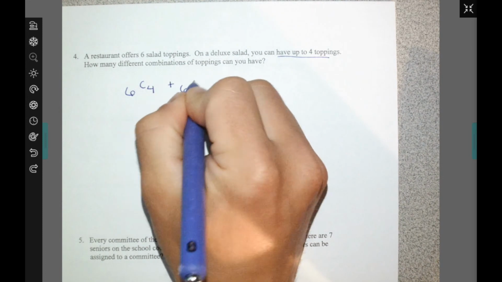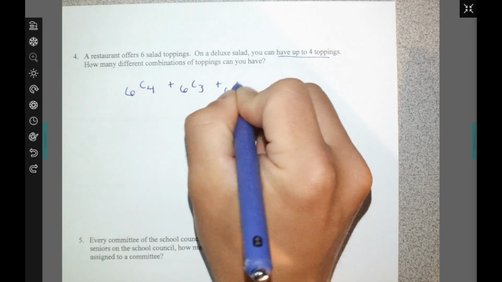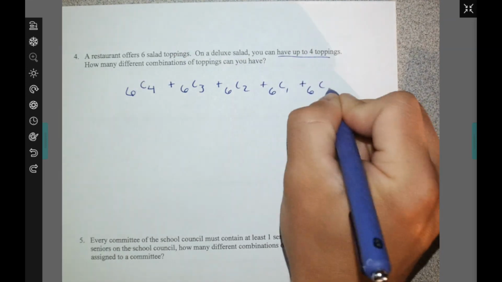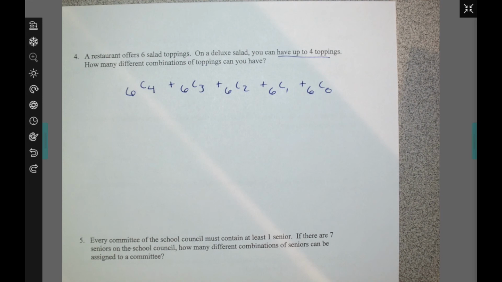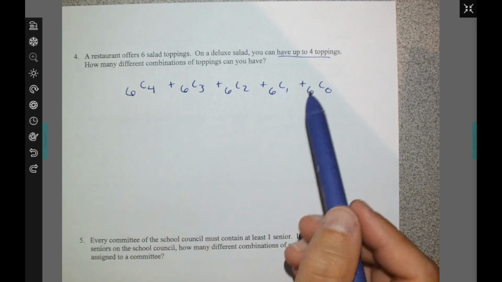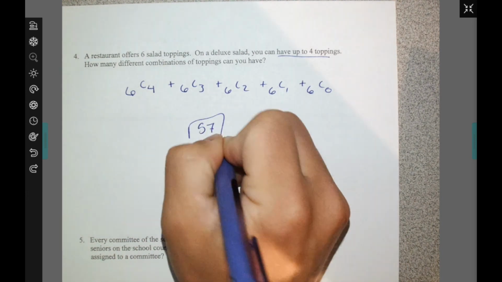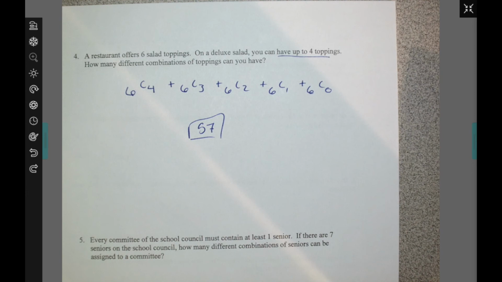So of the 6, we could choose 3. We could choose 2. We could choose 1. Or we could just say that we don't want any toppings at all. Again, math probability in your calculator gets to that. You go ahead, plug it in, and it gets me to 57 different possibilities. So that's section 12.2.